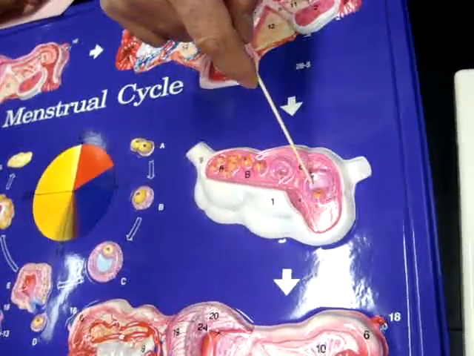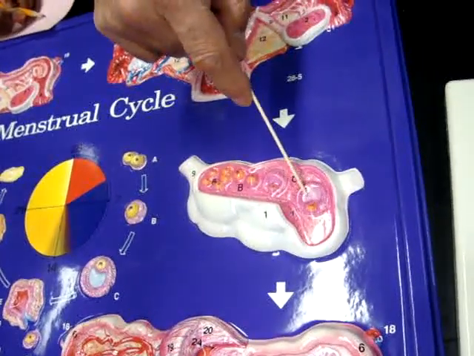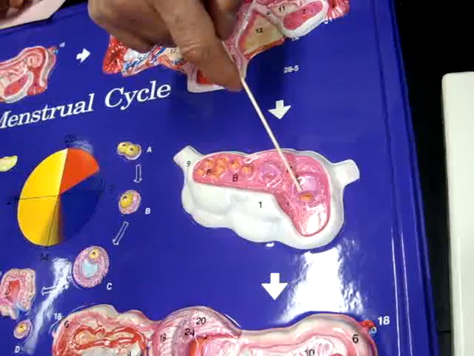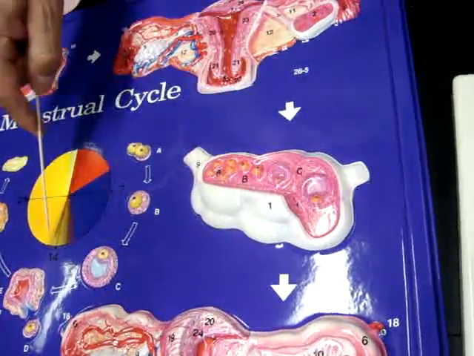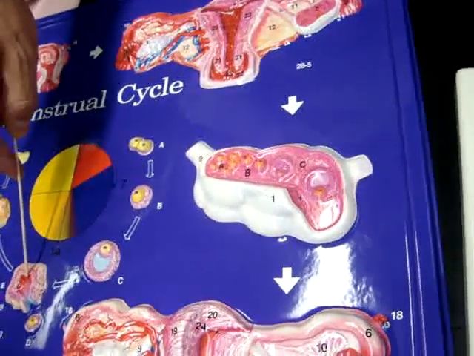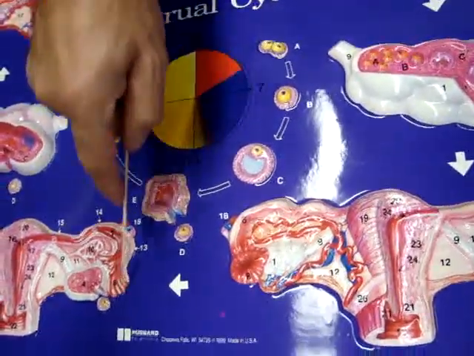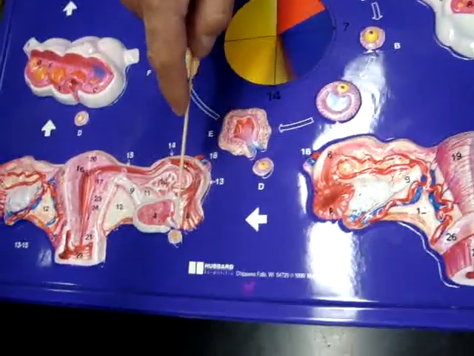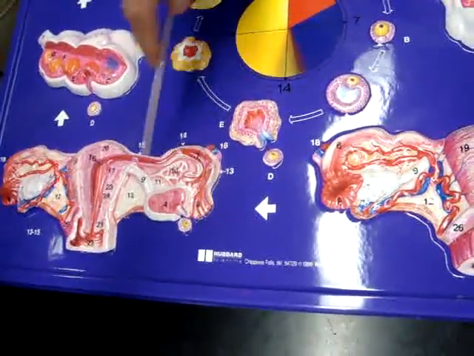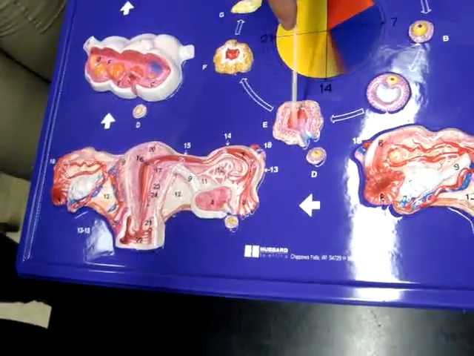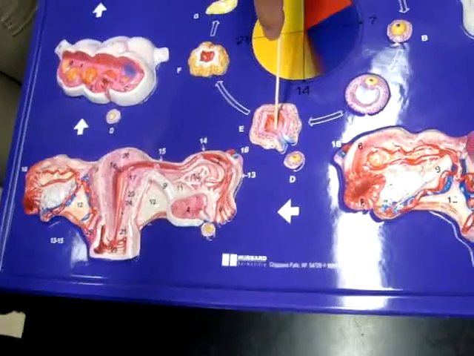This Graafian follicle, when exposed to luteinizing hormone, LH, at around day 14, will rupture. This ruptured follicle liberates the oocyte, which gets pulled in by the fimbriae, the infundibulum, the ampulla, and the isthmus. This ruptured follicle now becomes a gland, the corpus luteum.